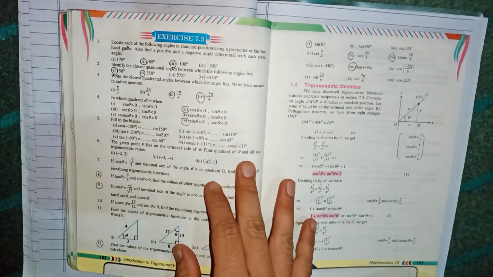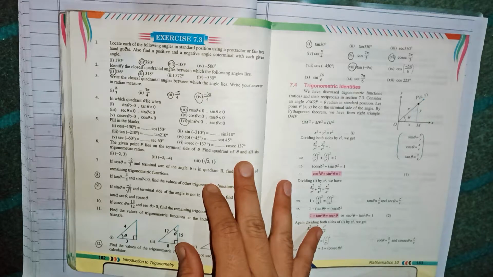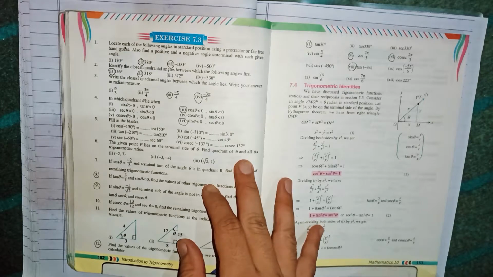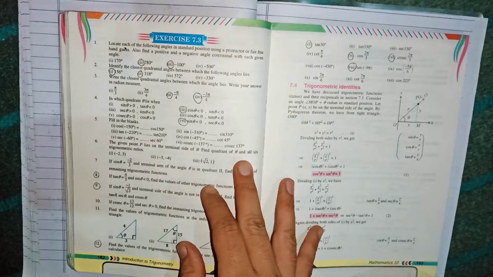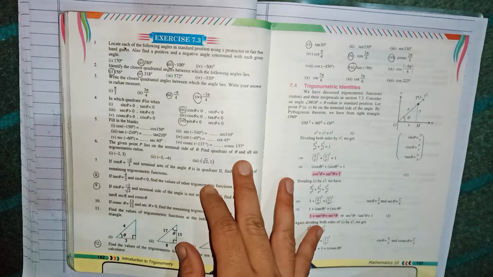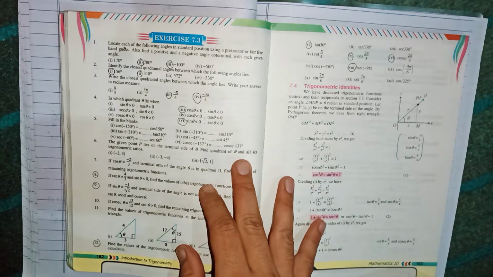In question number 4, see the statement: in which quadrant does theta lie when? There are 6 cases, but we are following the ALP syllabus here, so there will be the second and sixth part in it. The second part: cos theta less than 0. Less than 0 means anything less than 0 is negative, and sin theta less than 0 is also negative. So first let me explain the 4 quadrant system.